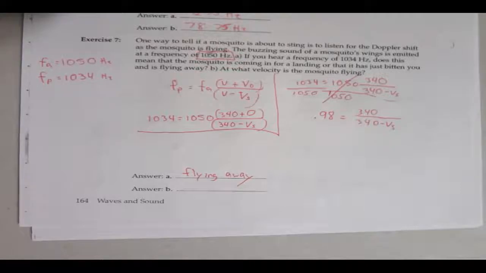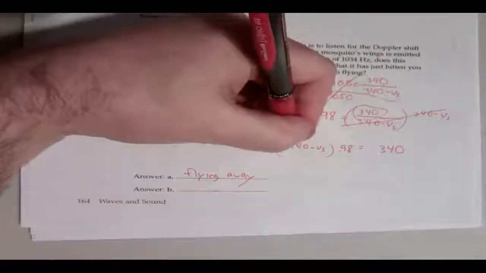A couple ways you can do this. I will show you one way. We want to get rid of this on the bottom, so let's multiply this whole thing on the right by 340 minus velocity of the source. So that cancels out, boom. So now we have 340 minus velocity of the source times 0.98 equals 340, because that was the numerator, right? This stayed. This canceled out. This went to the left.